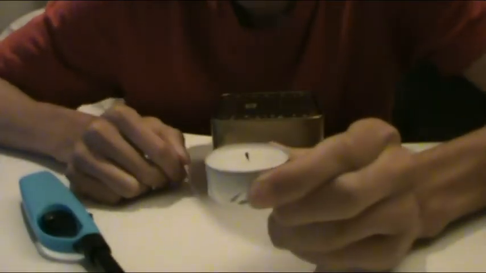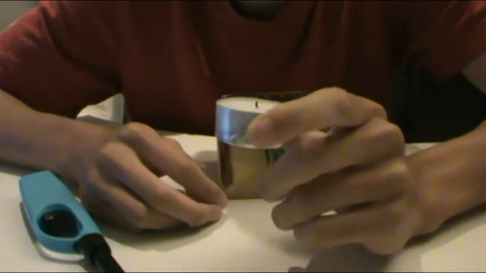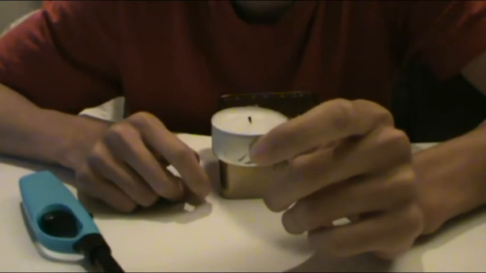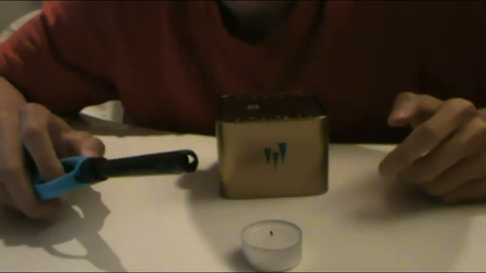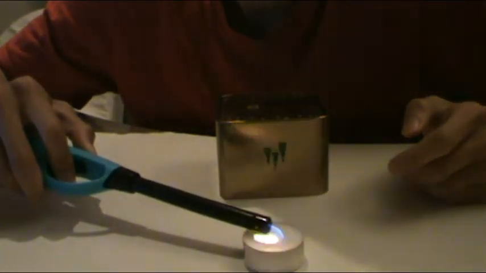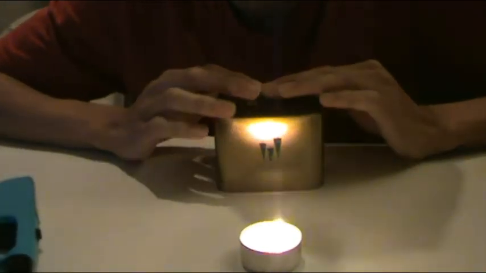As you can see, right now the candle has two of the three required elements in order to burn. That is the fuel and the oxygen in the air. Without the third element, the heat, the candle will not be able to ignite. Now as I add the third element, the candle will light and continue to burn.